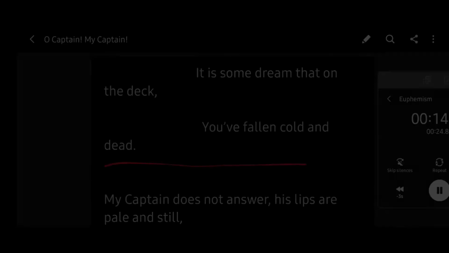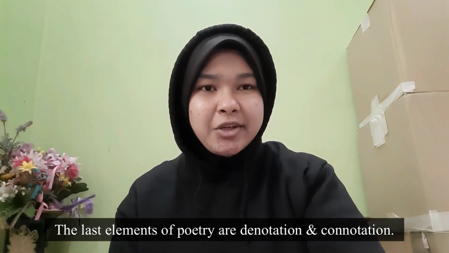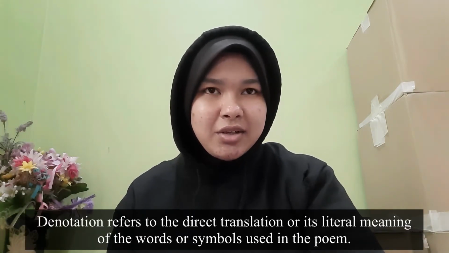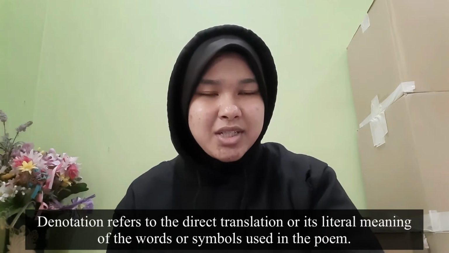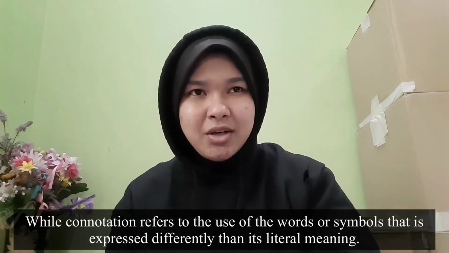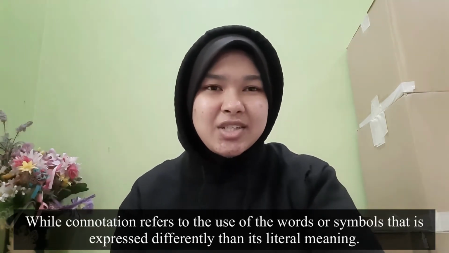The last element of poetry is denotation and connotation. Denotation refers to the direct translation or literal meaning of the words or symbols used in the poem, while connotation refers to the use of words or symbols that are expressed differently than their literal meaning.